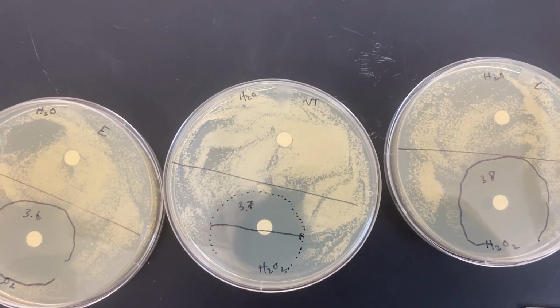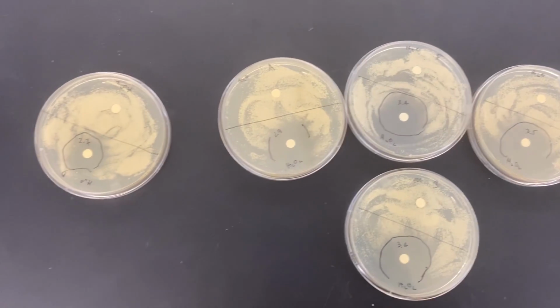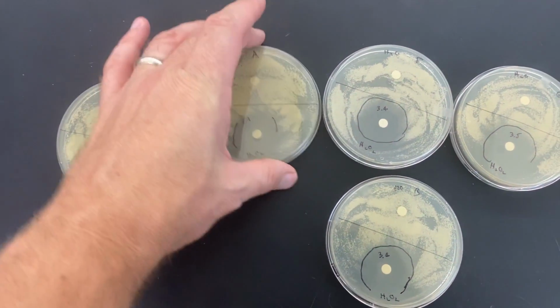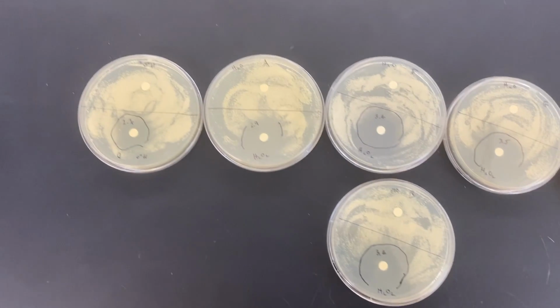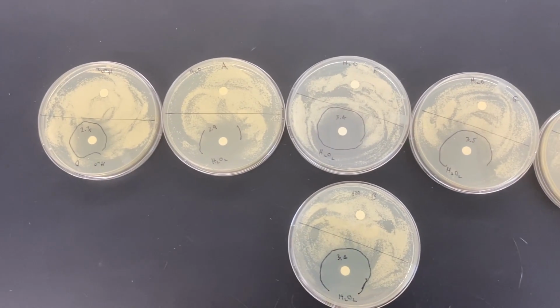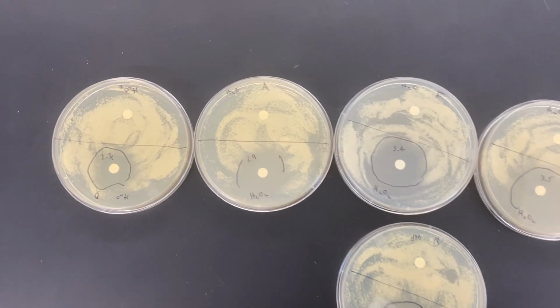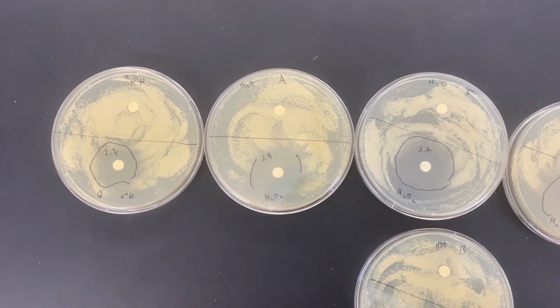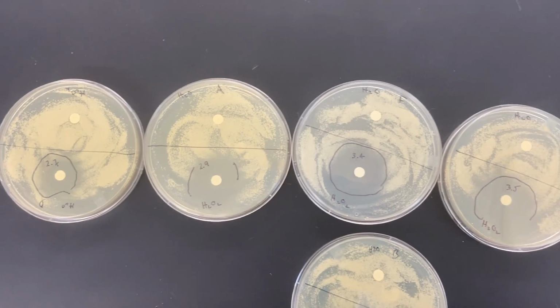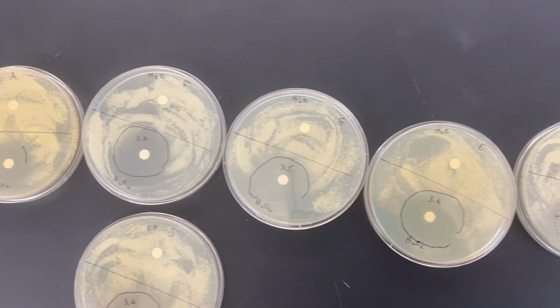So what's going on? Well, we could have generated a mutant that is more resistant to oxidative stress. What I think is probably more realistic is that I was perhaps a little inexact with the amount of hydrogen peroxide that was on that disc.